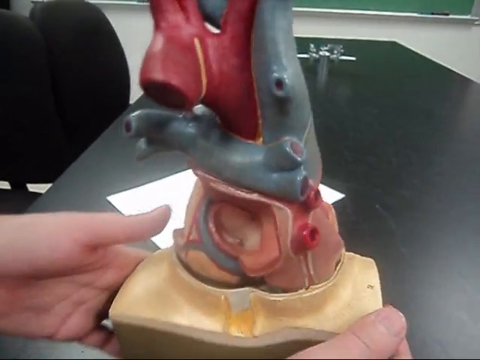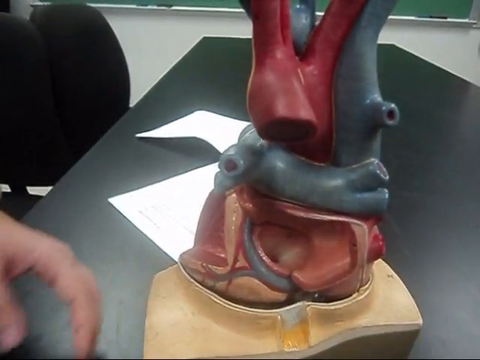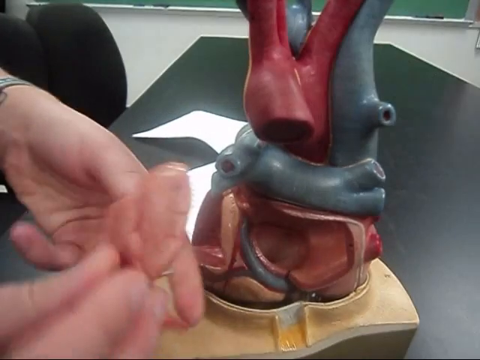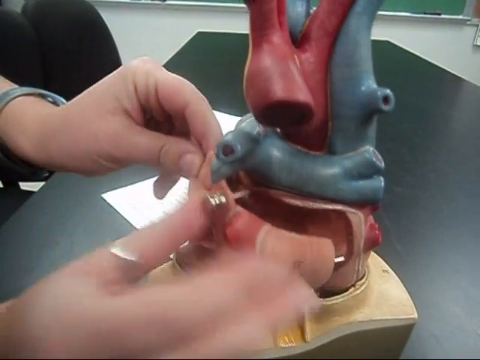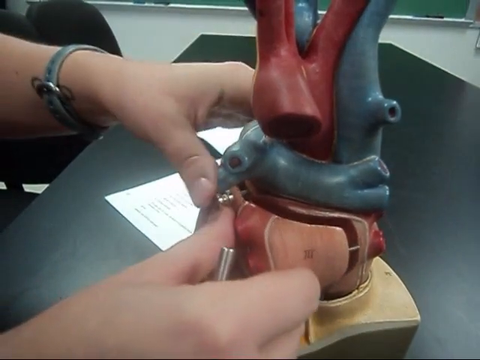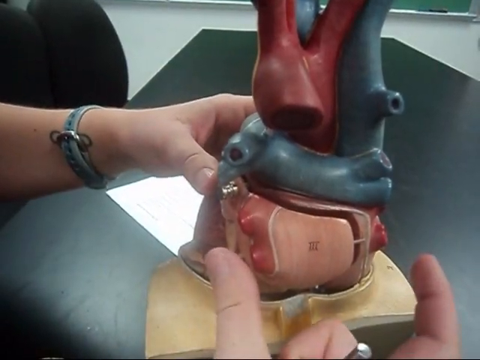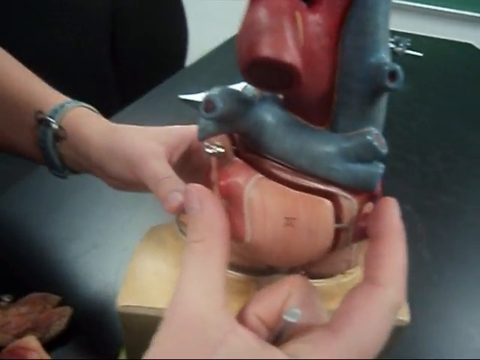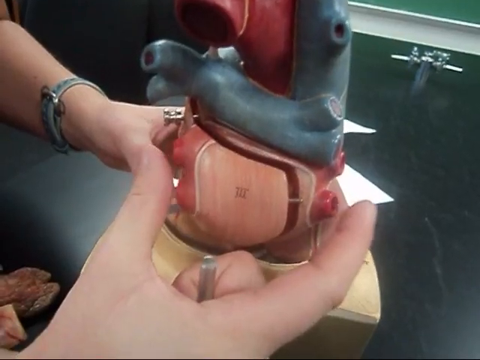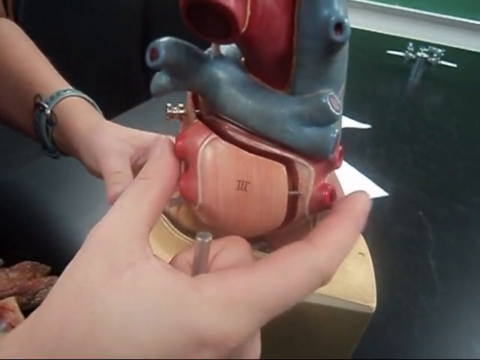And I'm going to turn it around once more. Actually, first I'm going to show you the pulmonary veins, which are easier to see when I put the heart back together a little bit. These are the pulmonary veins, where my thumb and forefinger are.